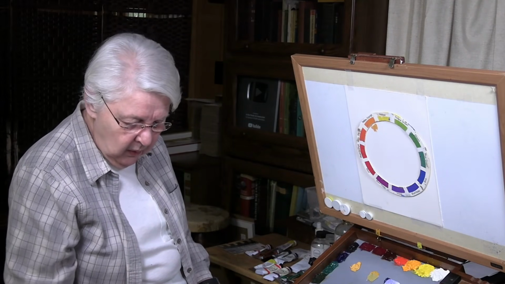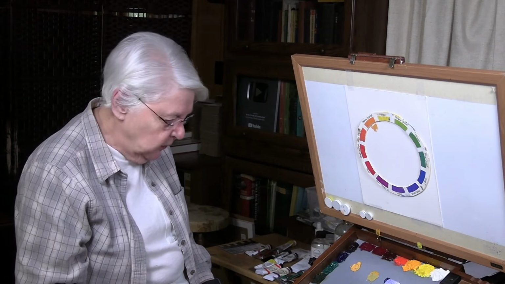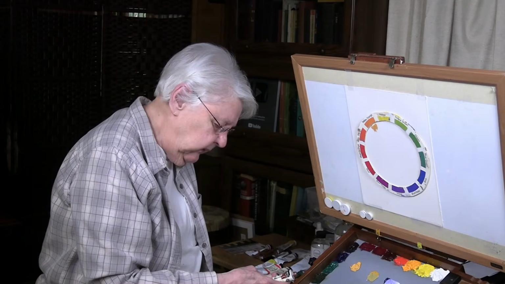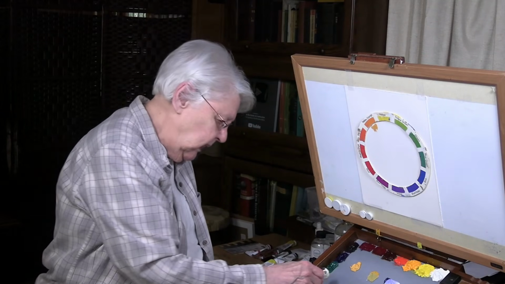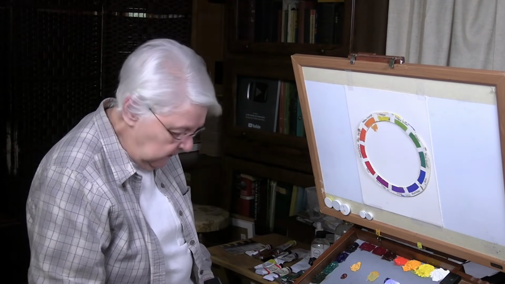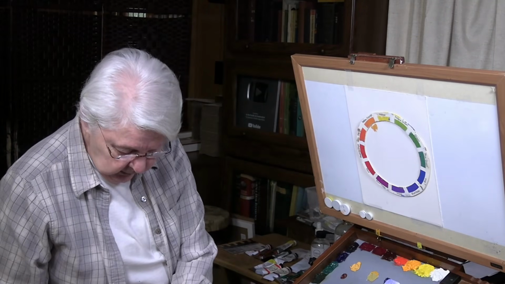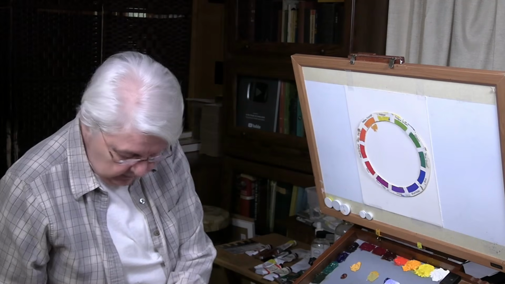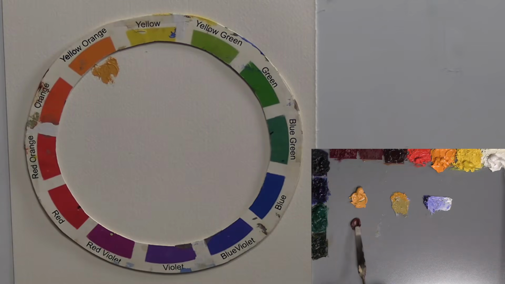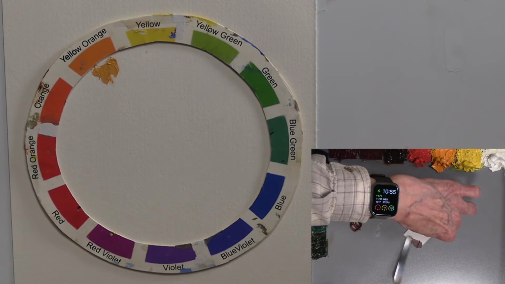All right, let's do at least one more here. Let's do the one that's a little bit more difficult to find, and that is burnt sienna. And I bet most of you have burnt sienna in a tube. Now, where does burnt sienna belong? So let's start back with the test strip and get some burnt sienna on the test strip. And I'll just put it right here so you can watch me do this.